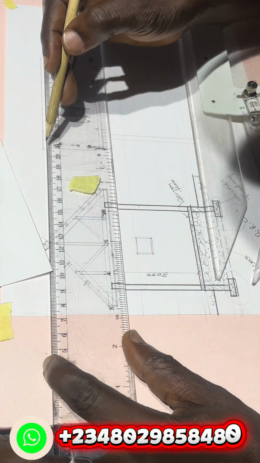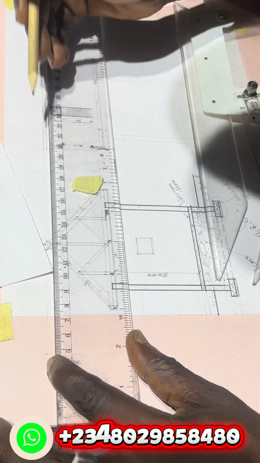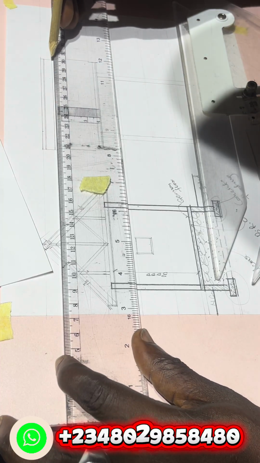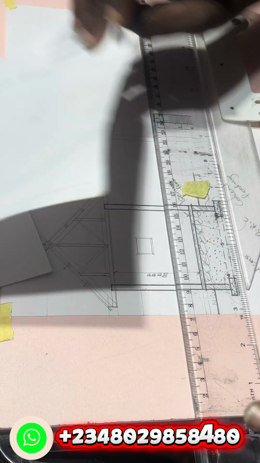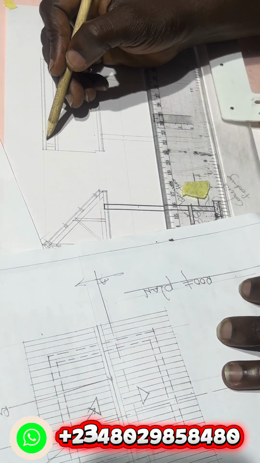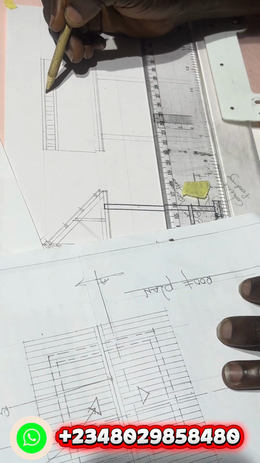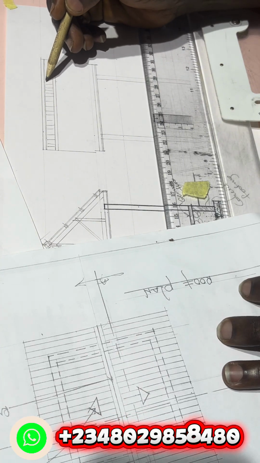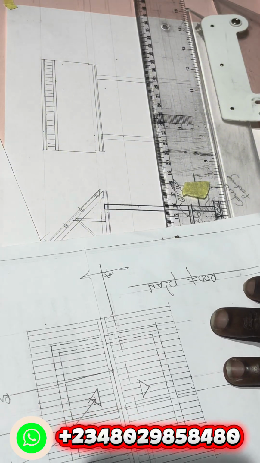This is how it is. This is your ridge cap now. And you see this small roof. Sorry, I'm using finger sketch. I don't want to skip this part because you need to understand it ASAP.